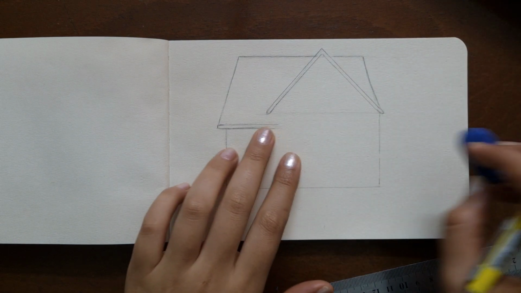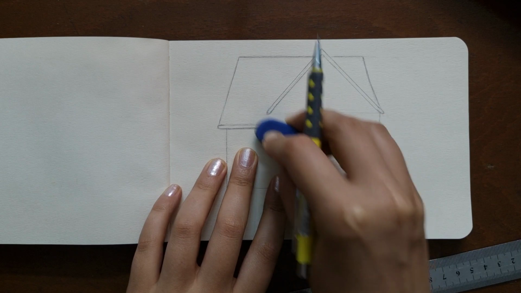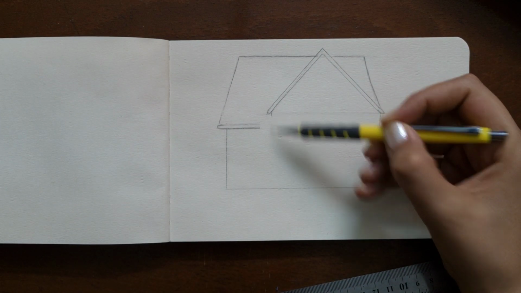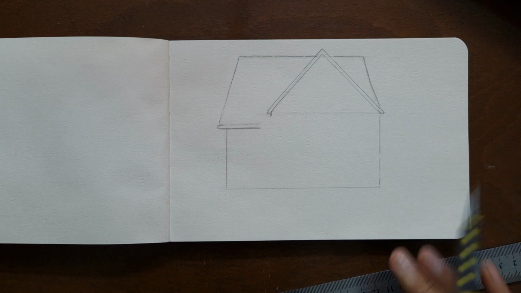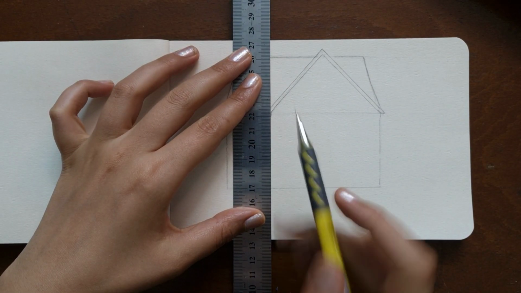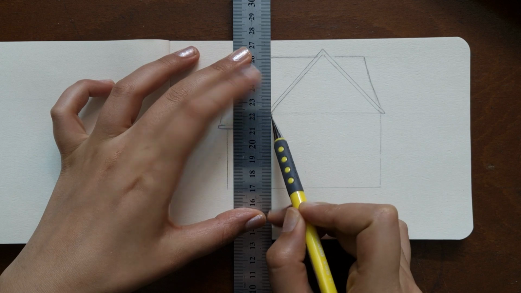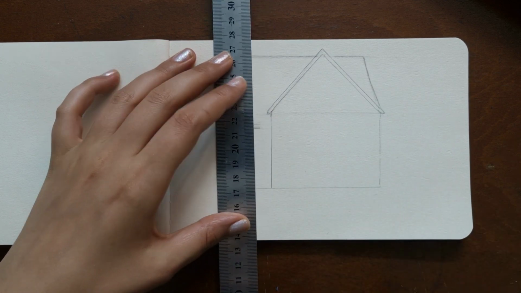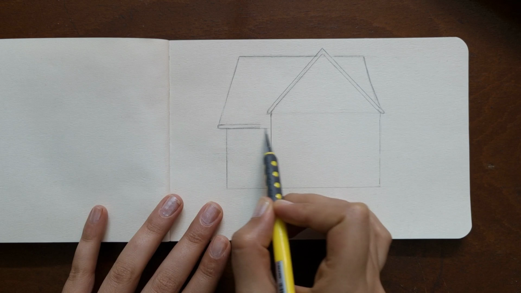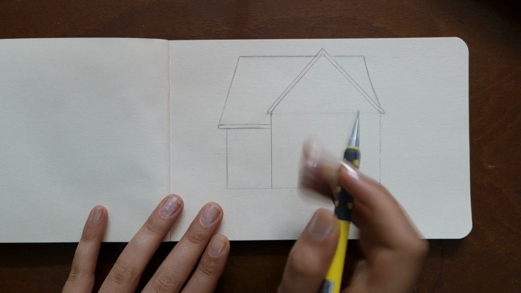I'm going to erase a small section of the main house here so that it doesn't intersect or overlap with this triangular shape on the roof. Right where I marked, I'm going to draw a vertical line extending it down to the end of this rectangle. Now I can extend the edge of the roof comfortably until it reaches this vertical line.